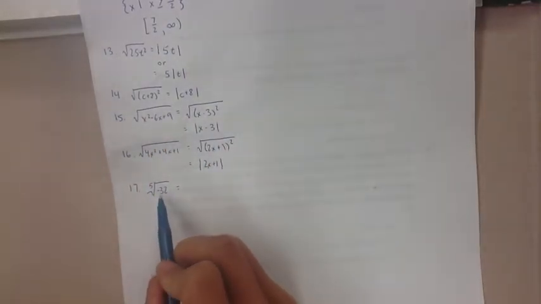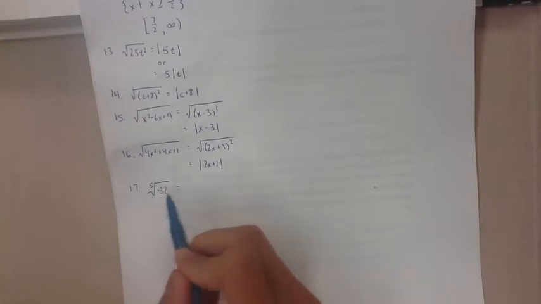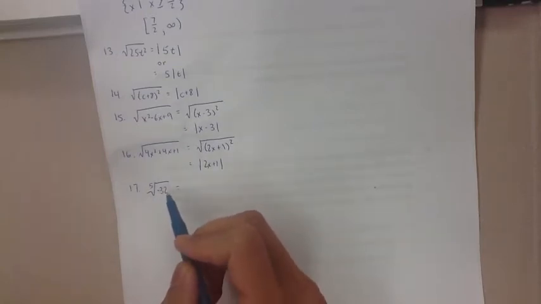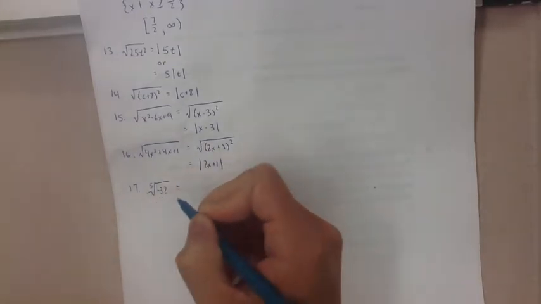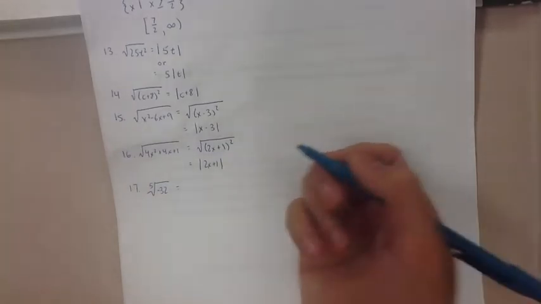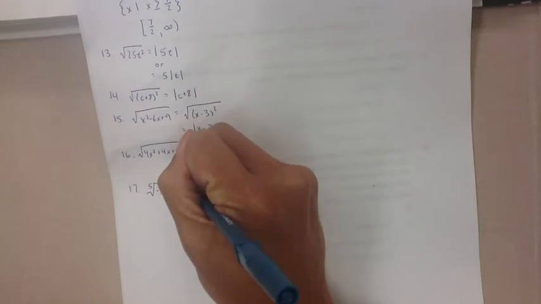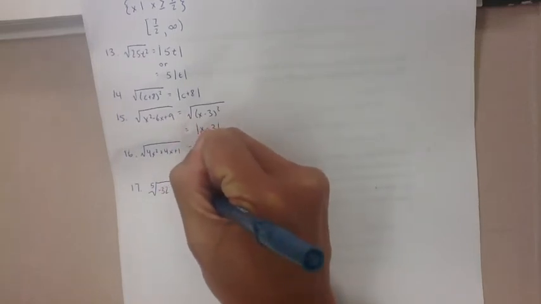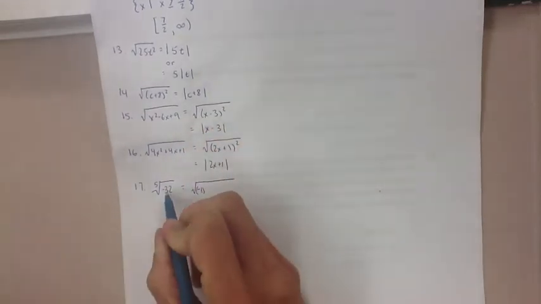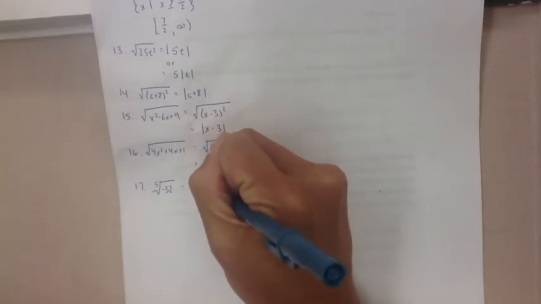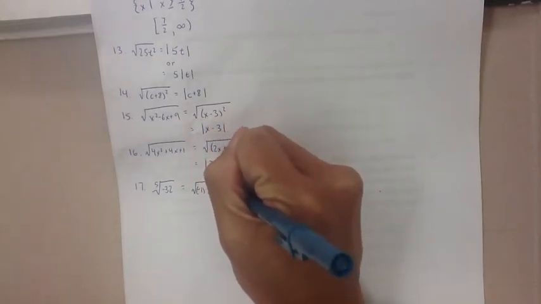Remember that any odd roots are allowed to have negative radicands inside. But if it's even, this would be undefined. Odd, let's split this up right now, is a negative 1. Factor this out. The 32 is 2 times 2 times 2 times 2 times 2.